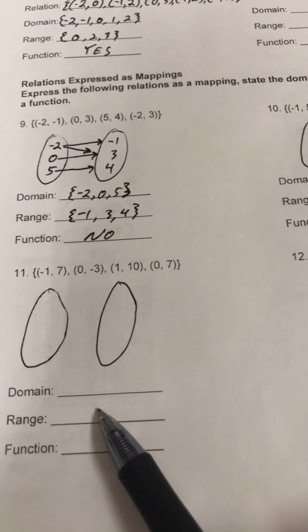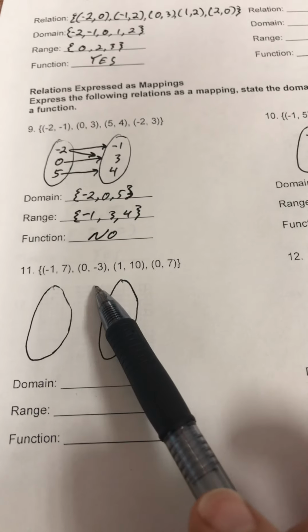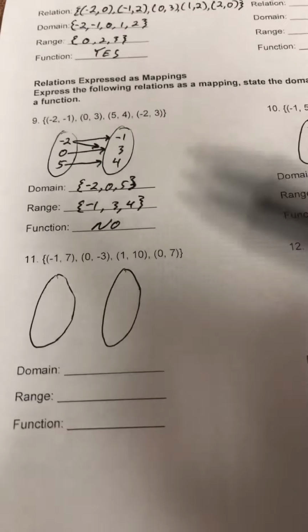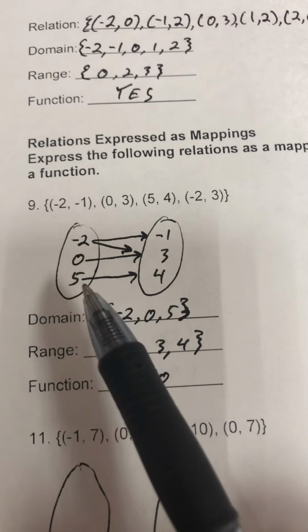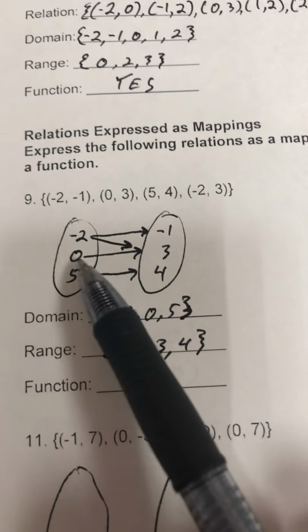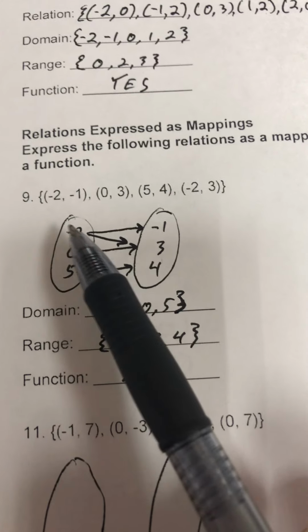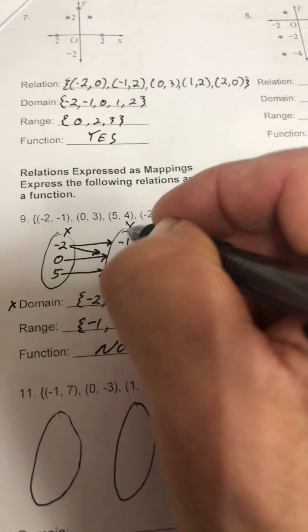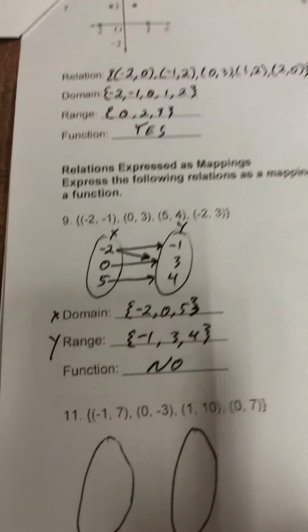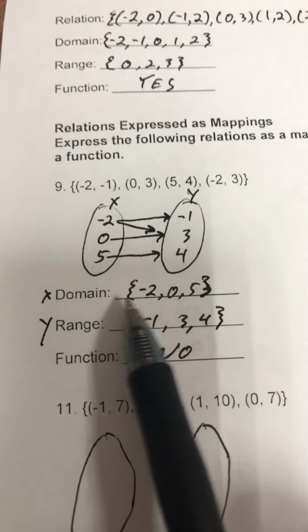This one was going to be another no for me, so I wanted to do this one, which was a yes. So, anyways, the mapping, what does that mean? Remember in your videos, you just map it out this way. This is all my domain. This is the range. These are my x values. These are my y values. In other words, remember, domain is x. Range is y values. Okay, so I list them.